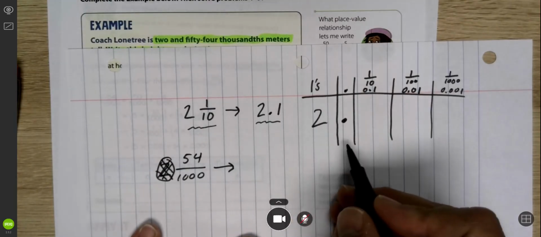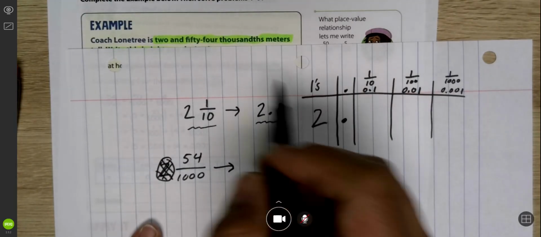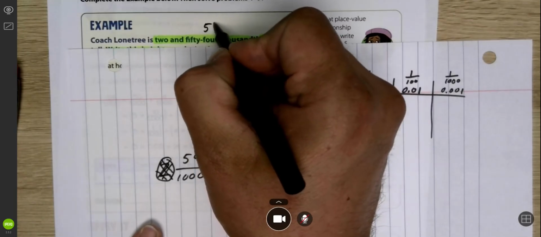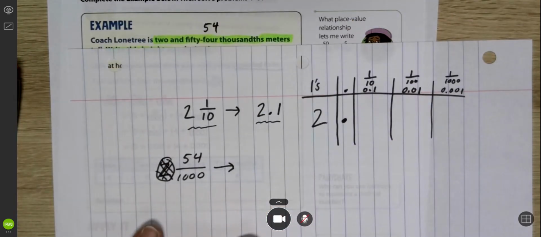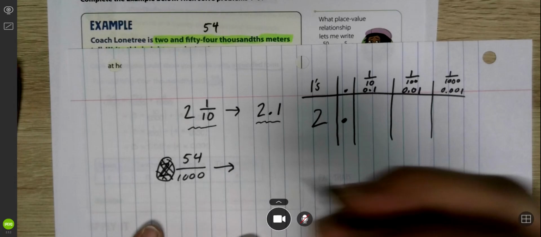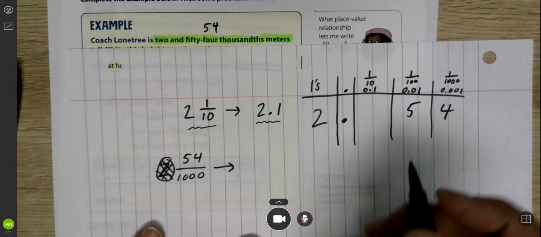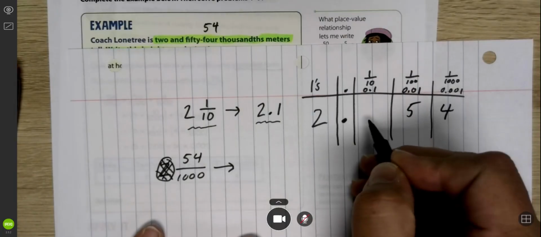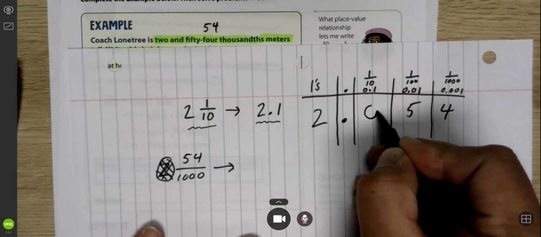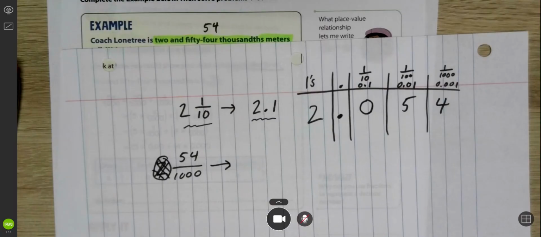So the number 54, right? 54 is written like this, okay? For it to say thousandths, it has to end in the thousandths place. If it was a 5 and a 4 right here, then it'd be 54 hundredths. We got to put a 0 right there, sorry, for a placeholder.